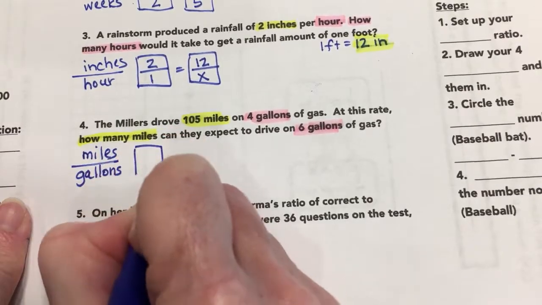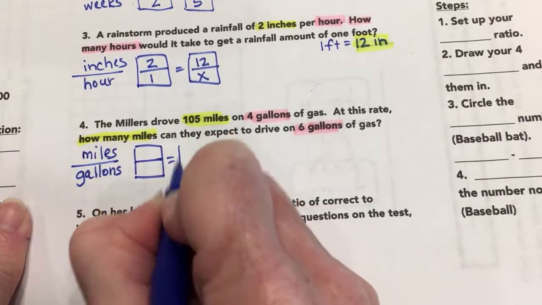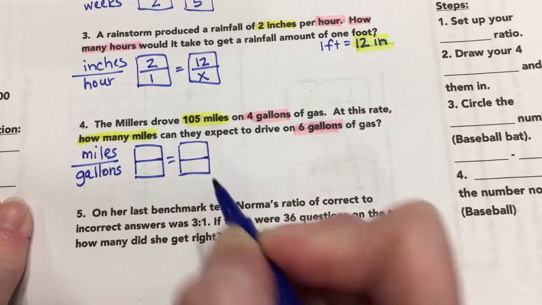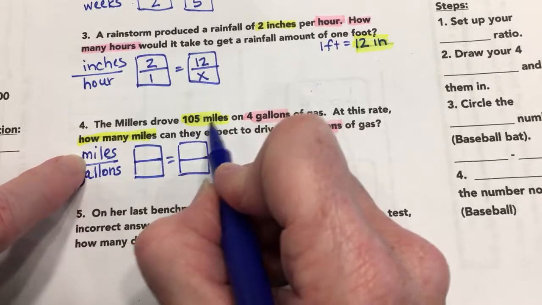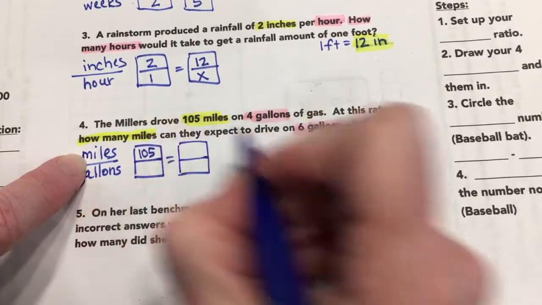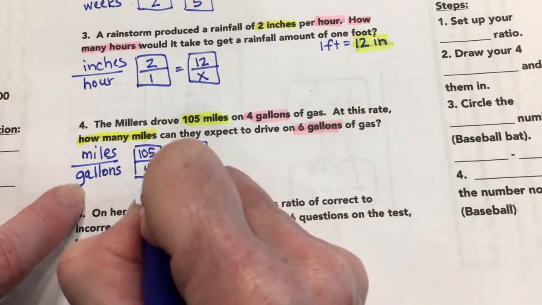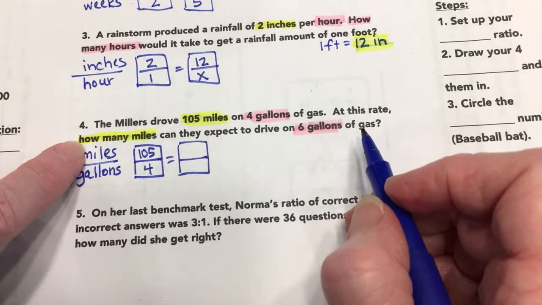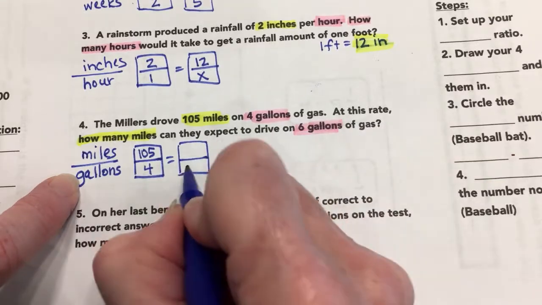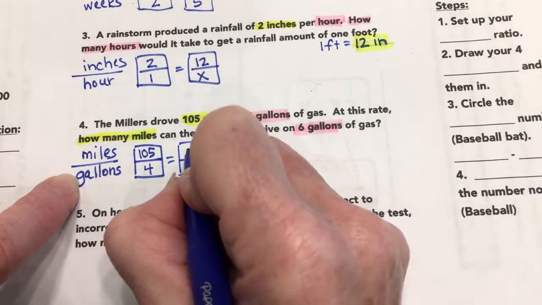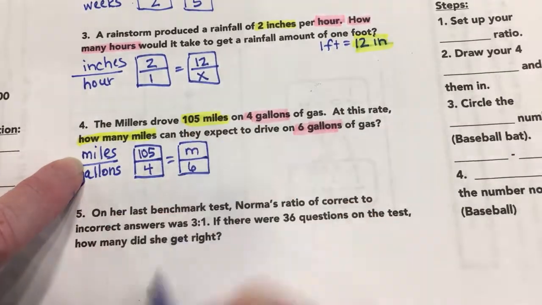And you may think, why do I have to write all this stuff down? But it really does help you get everything in the right place. That way there's no question about where to put your numbers. So 105 miles, miles is on top, to 4 gallons. Gallons is on bottom, 4 gallons. At this rate, how many miles can they expect to drive on 6 gallons? So again, gallons is on bottom, so 6 goes with gallons. Then I'll be looking for this one here, and I'll use an M this time.